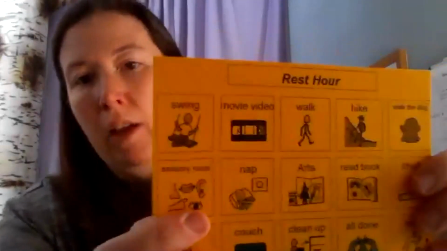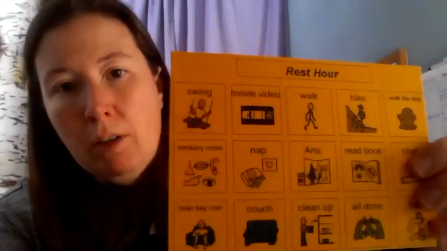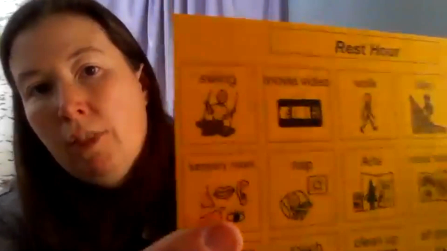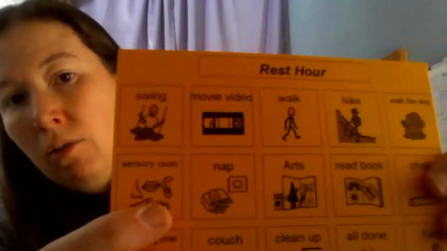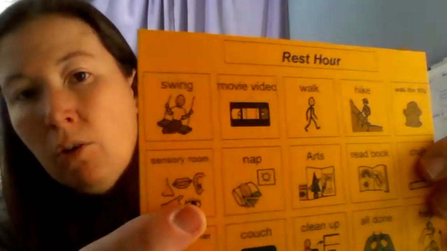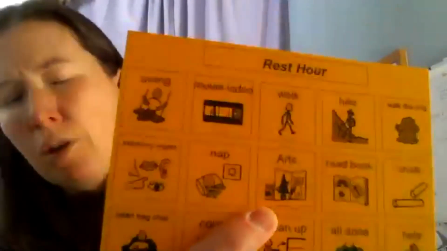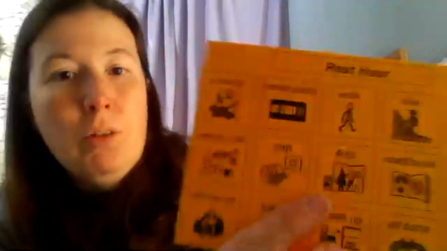Or, I worked at Easter Seals Camp Law Week and Respite Camp. We had a rest hour, and this was an option of things that you could do during rest hour. Swing, watch a video, walk. But the VHS picture is probably outdated now since no one knows what a VHS is. But so making sure that this makes sense for the individuals you're working with so that they understand what you are asking, what you are sharing.